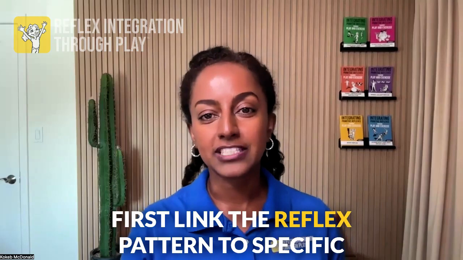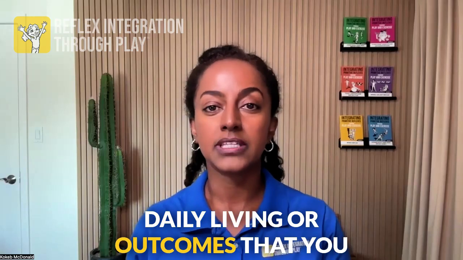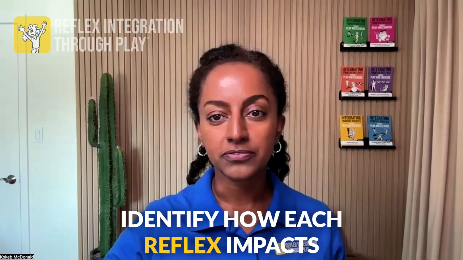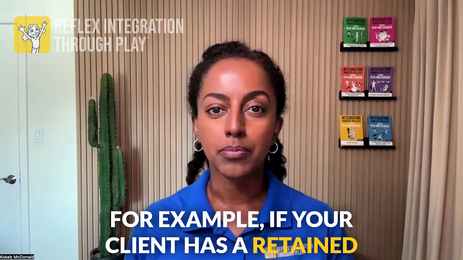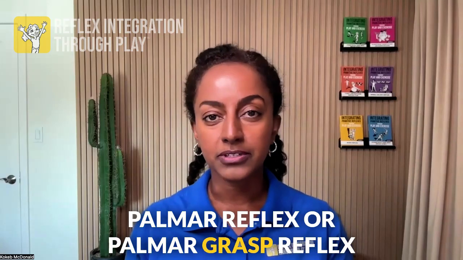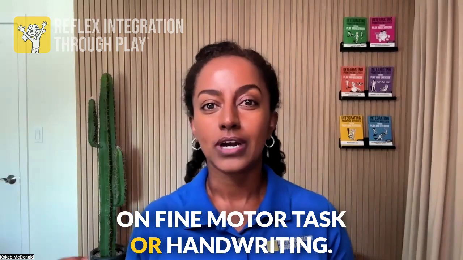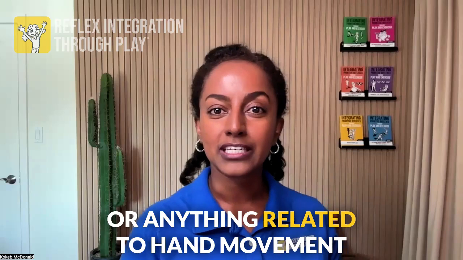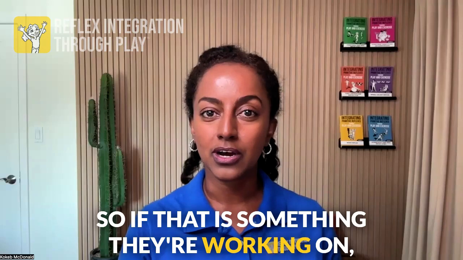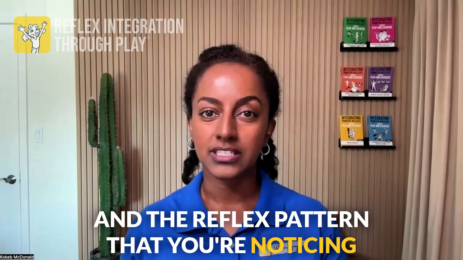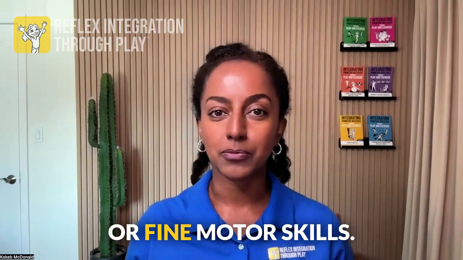First, link the reflex pattern to a specific goal and functional skill, activity of daily living, or outcome that you're working on. Identify how each reflex impacts daily tasks. For example, if your client has a retained palmar grasp reflex, most likely you'll also be working on fine motor tasks or handwriting or anything related to hand movement that the child is having a hard time with. So if the reflex pattern you're noticing is the palmar grasp reflex, the functional skill you're working on would be handwriting or fine motor skill.